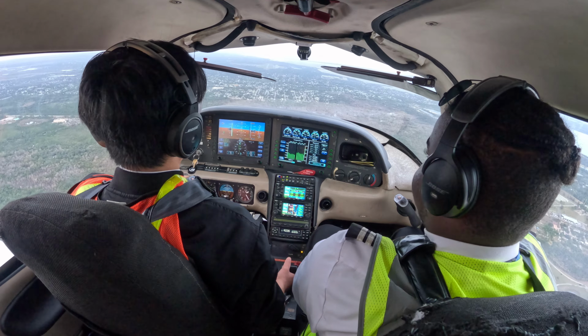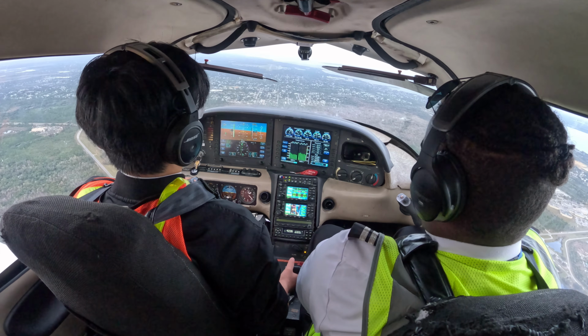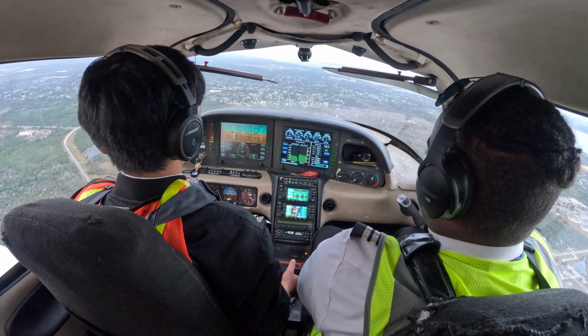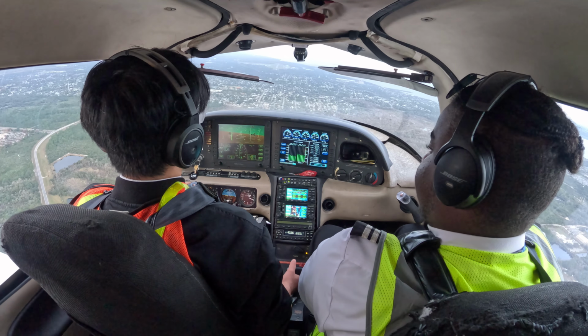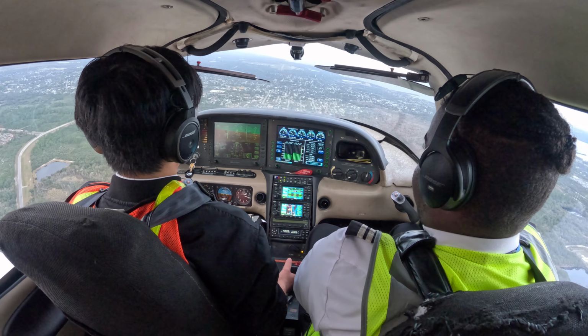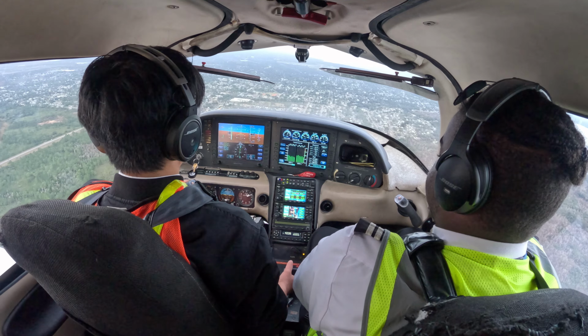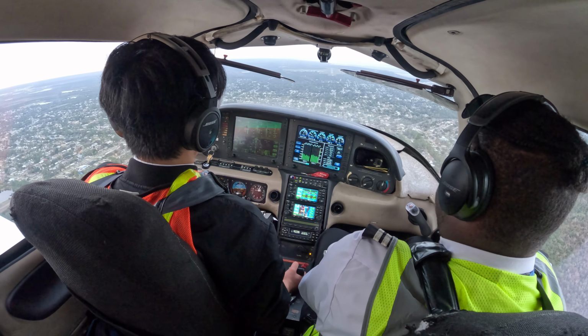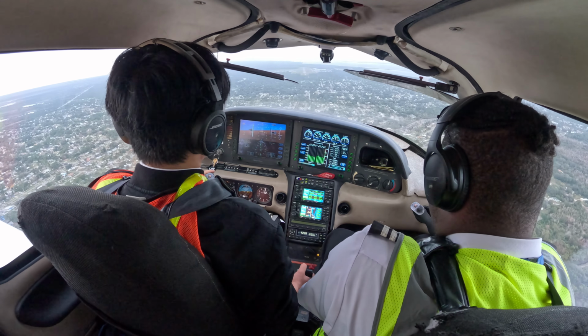If I cannot see the runway, I will go missed at the threshold. Yep, threshold. Okay. Still scanning. 600 before. 500 before. And then you can let them know when we're 2 mile final for runway 36.